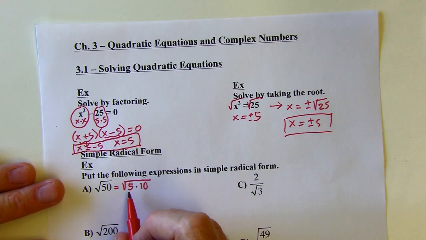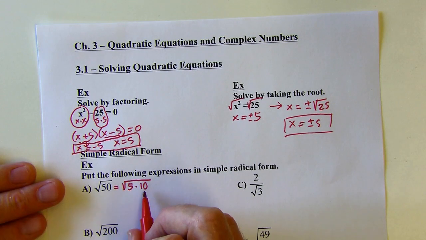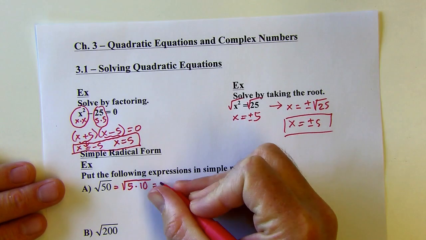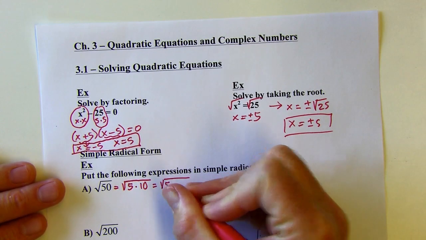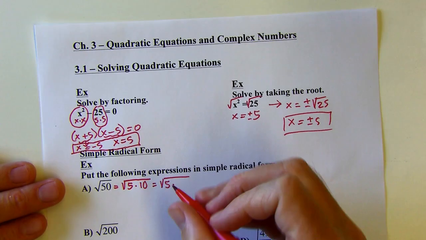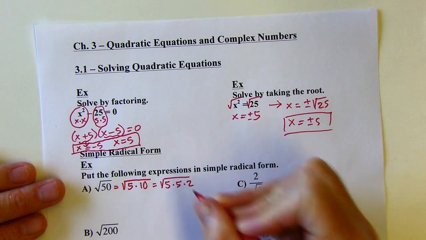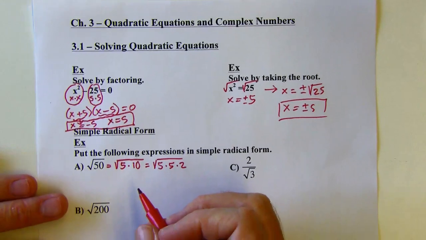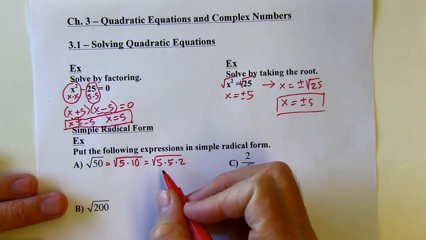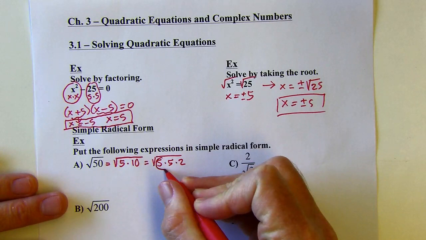Now I can't break up the 5 any further. That's a prime number. All I could do is 1 times 5, and I don't want to use 1. But I could break up the 10 further, okay? I already had the 5 out there. I could break the 10 into 5 times 2, okay? And now if you're thinking about this as a jail, well, hey, I've found a pair of twins.